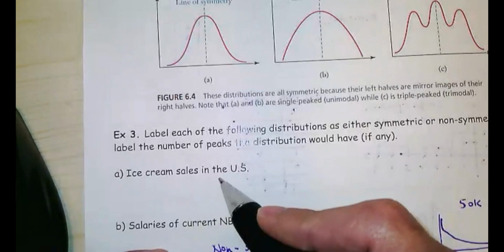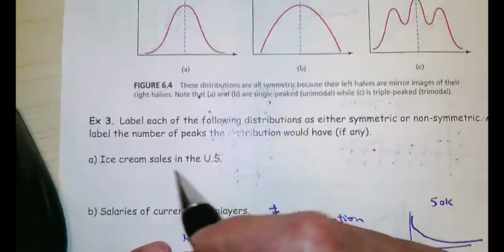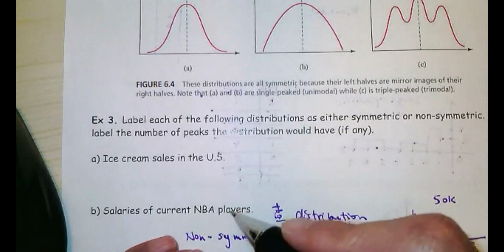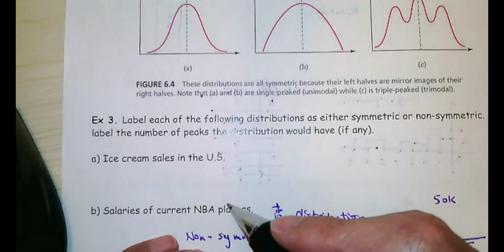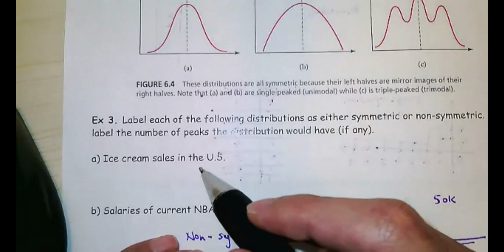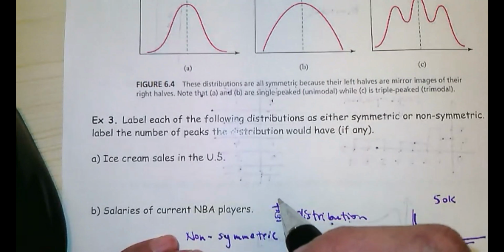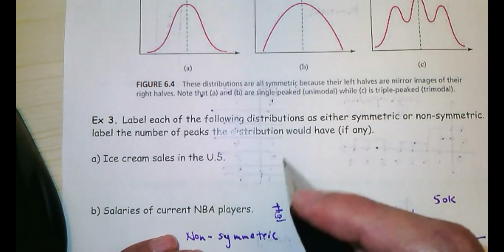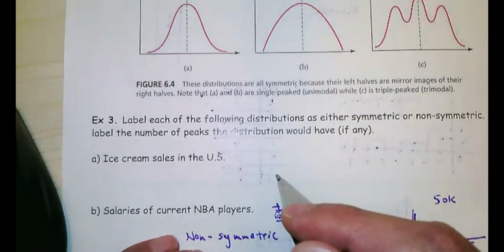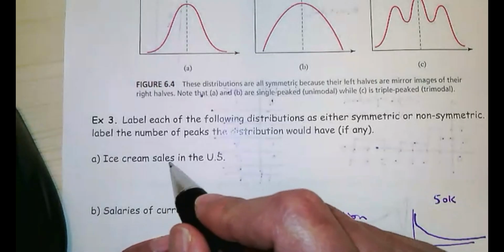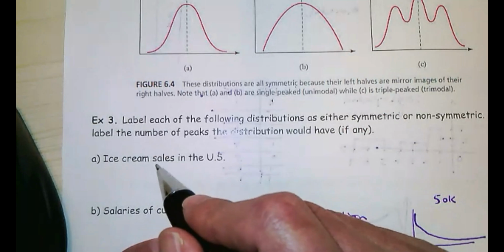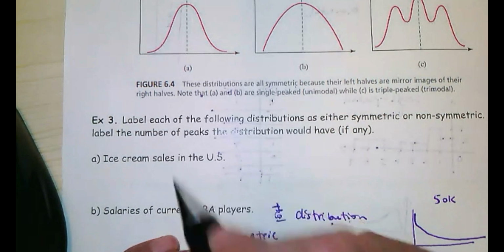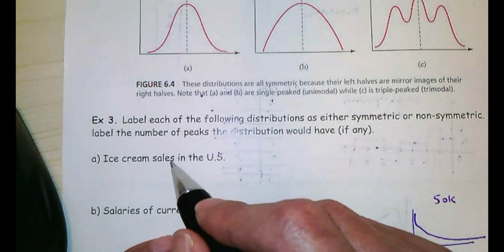So how about ice cream sales? Anybody want to voice an opinion? What does the ice cream sales look like? Symmetric. I would agree with you, but why do you think so? I feel like the price varies with ice cream, but probably not as drastically as it does for NBA players. This is talking about sales, not price. Sales means if you buy one ice cream, it is one ice cream. Two ice creams is two ice creams. Not talking about whether it is expensive or not.